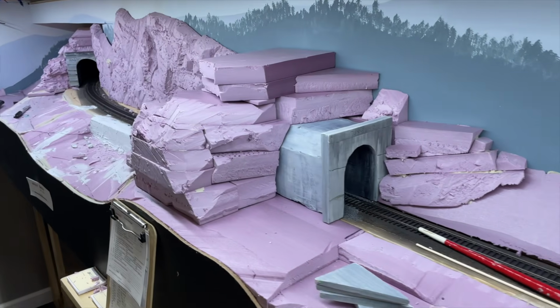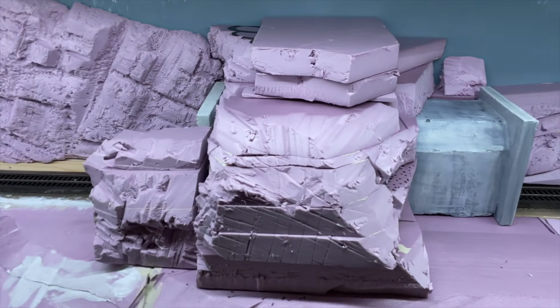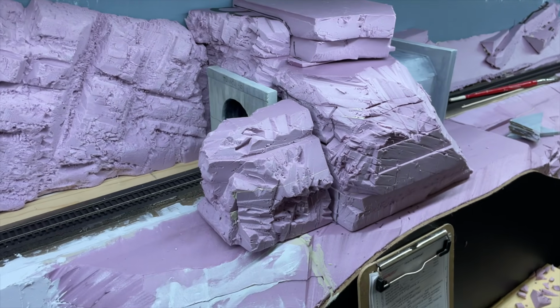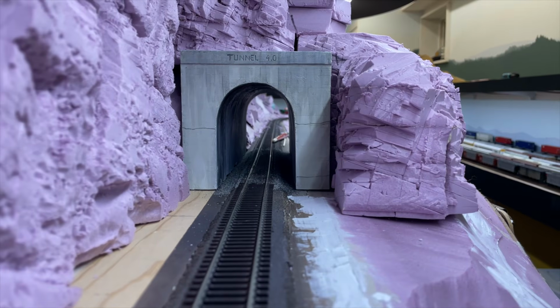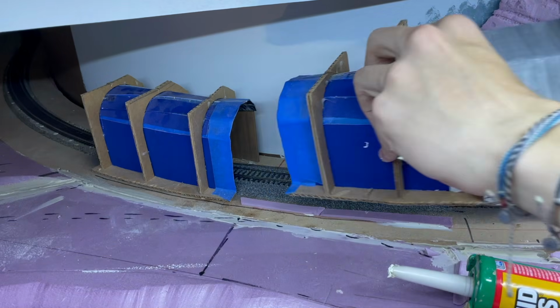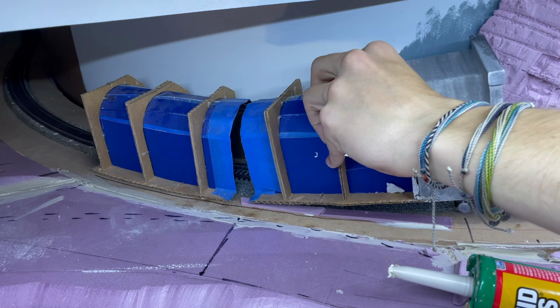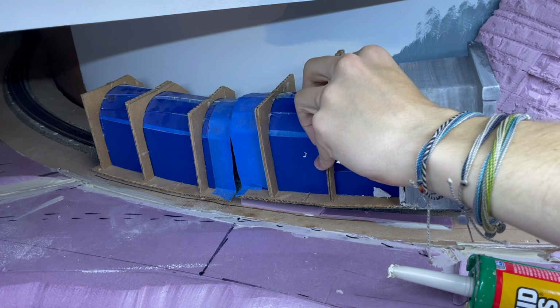With the tunnels all glued together and painted, it was time to adhere them to the layout. But before doing so, you'll notice that I painted and ballasted the track within the tunnel. Then I triple-checked that my rolling stock with the biggest rolling profiles, such as auto racks and double stacks, could actually make it through the tunnel still.